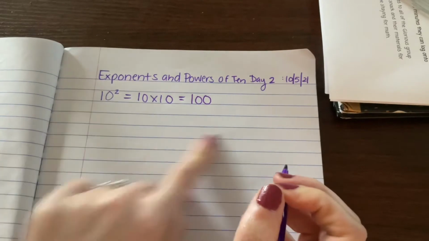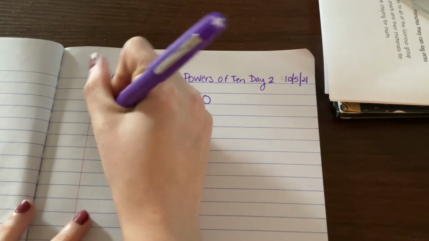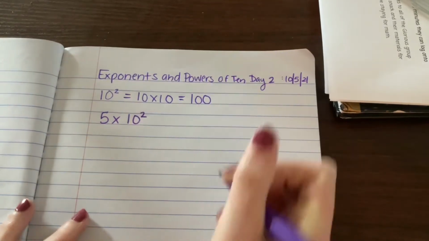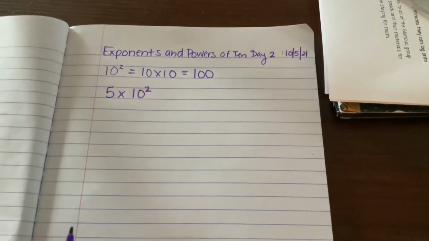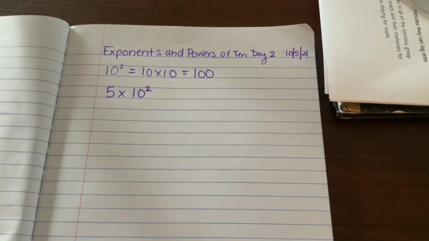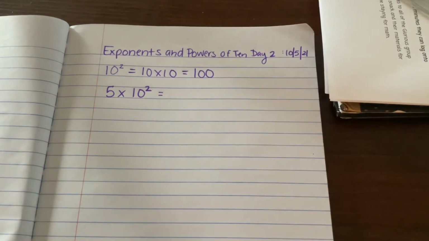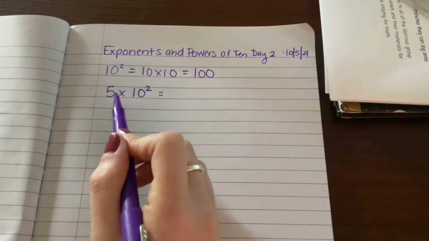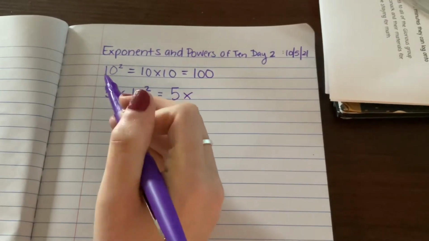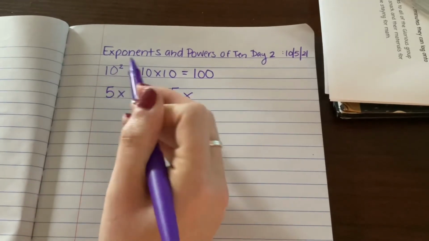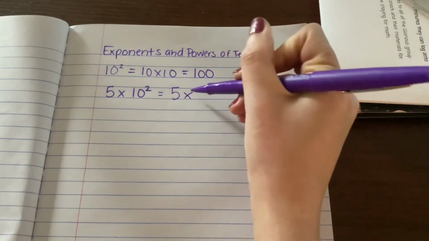Okay, so we have that in our brain. Now I want you to write right underneath that: 5 times 10 to the second power, or 5 times the second power of 10. Now you can write an equal sign here. So this is the same thing as 5 times what? We already solved 10 to the second power, or the second power of 10. We already figured out this is equal to 100. So this is the same thing as 5 times 100.